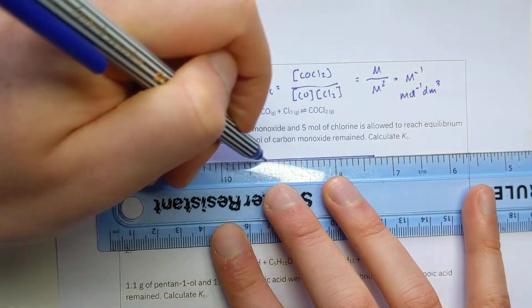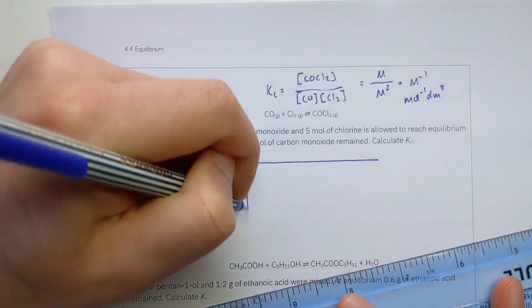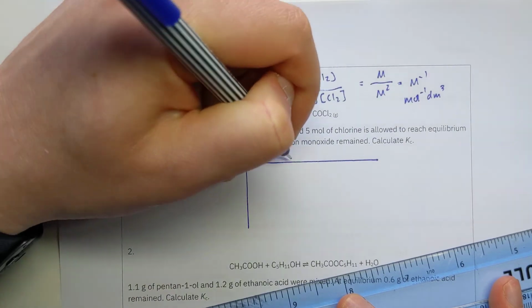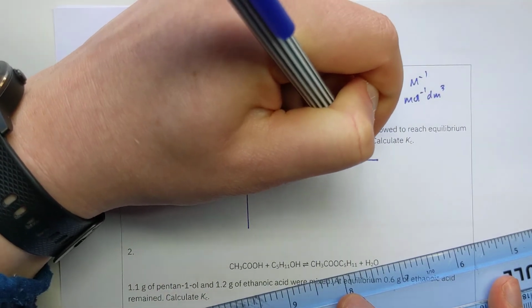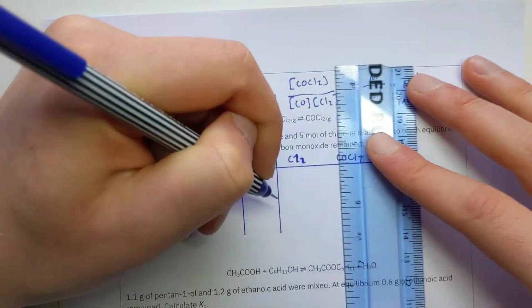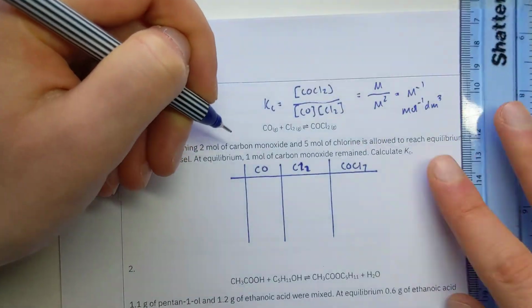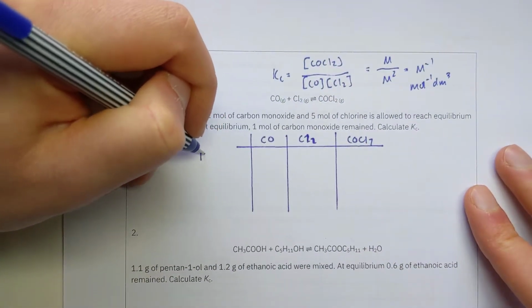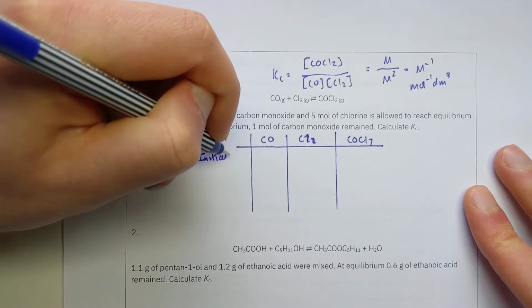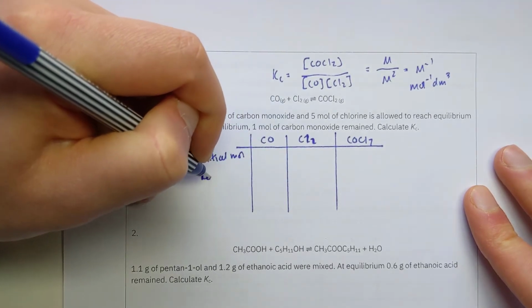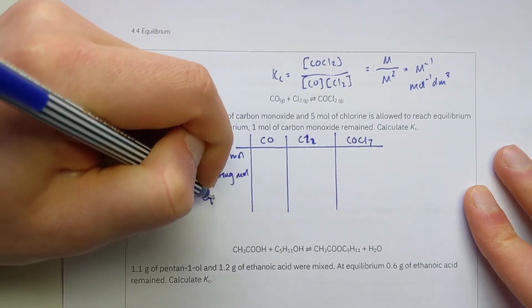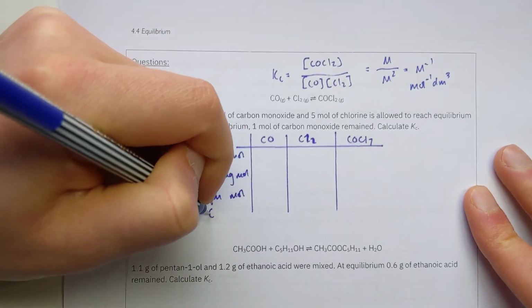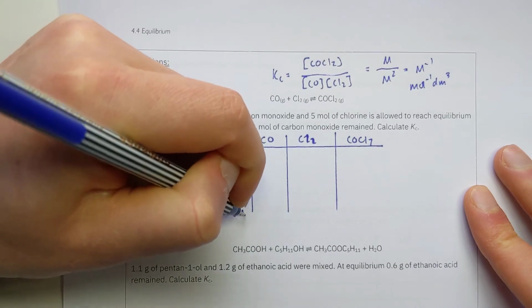So I'm going to construct my wee table here. It's going to be CO, Cl2 and COCl2. Each of those gets their own column. I'm going to have initial moles, reacting moles, equilibrium moles, and equilibrium concentration. That's everything I need.